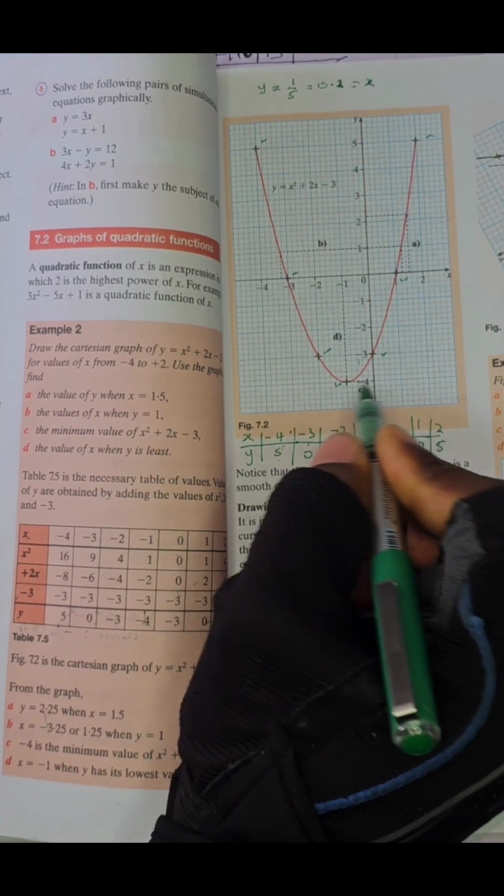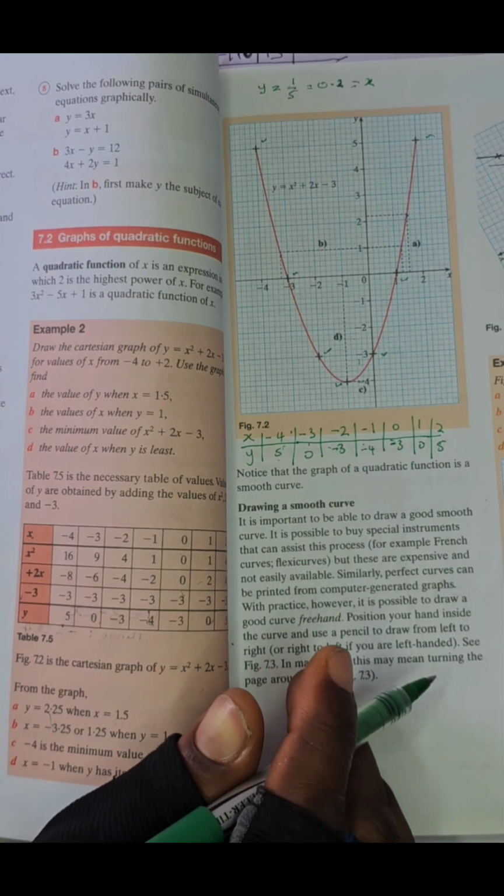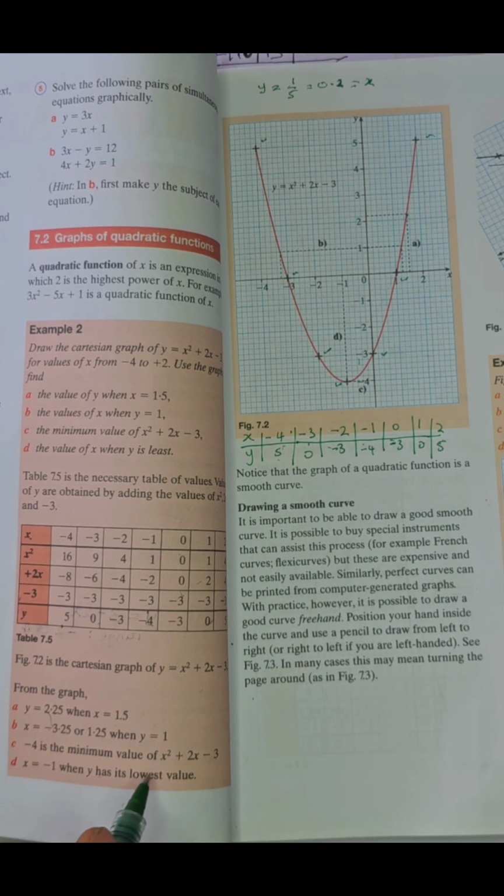So at what point does the line curve? That's -4. Very clear. So if you come to our answer, -4 is the minimum value. Very simple.